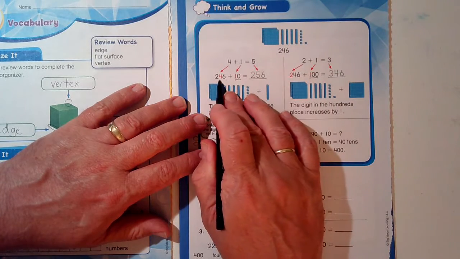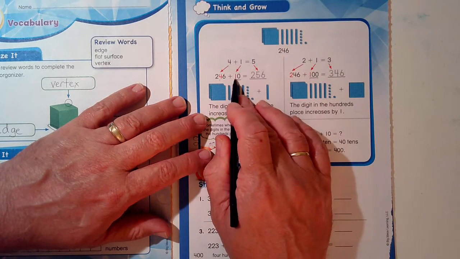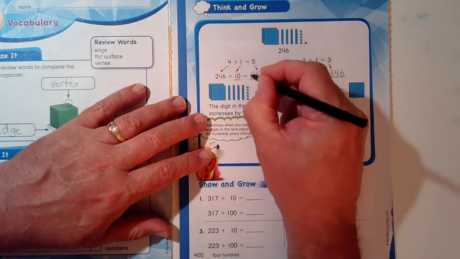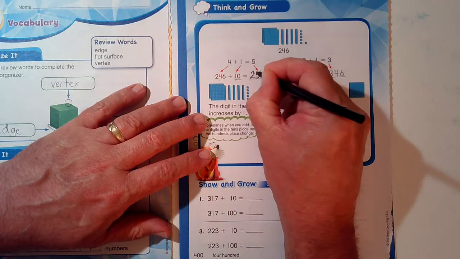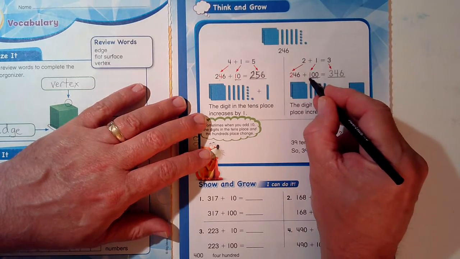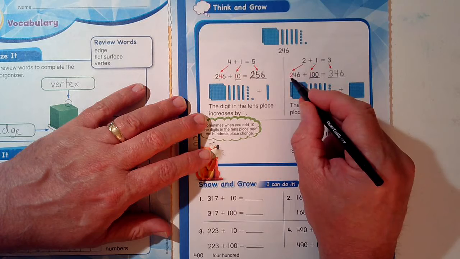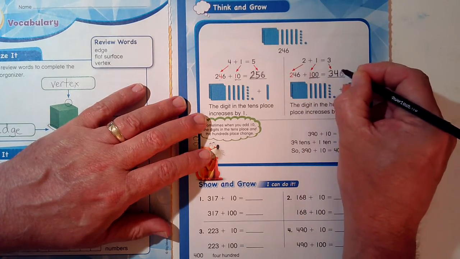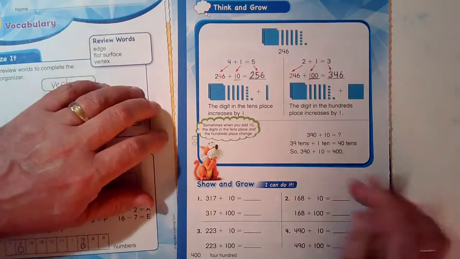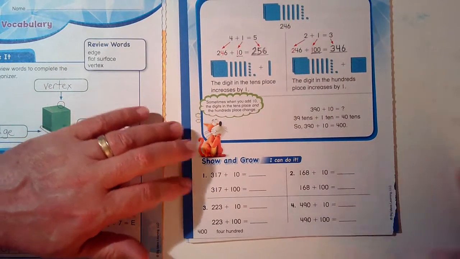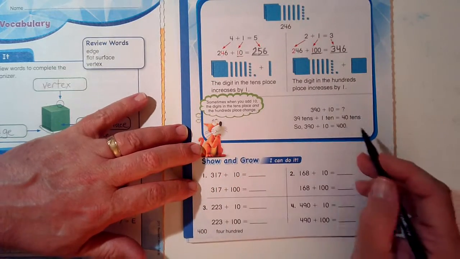So 246 plus 10 more, I make the tens place go up by 1, 256. And this one, the hundreds place, goes up by 1. So instead of 246, now I have 346. Okay?